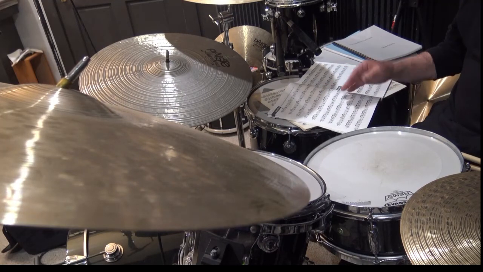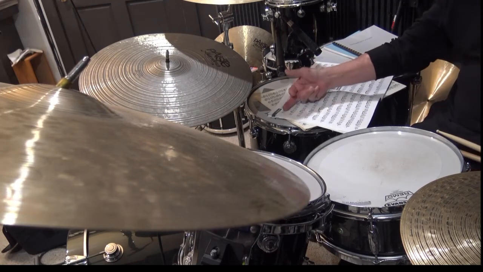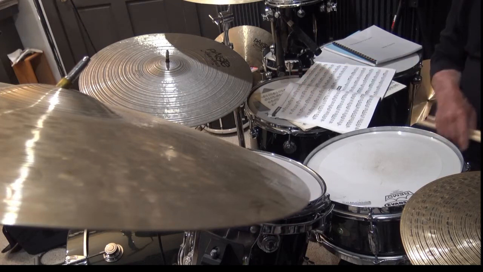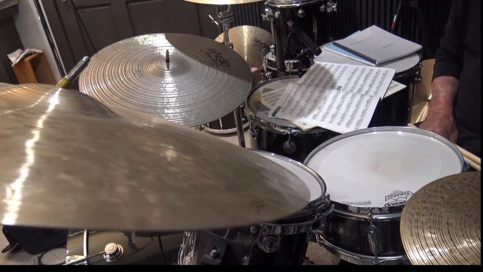Okay? And now, line 1, 2, 3, and 4 are basically the same, but the dotted eighth note on the first line falls on 1. The dotted eighth note on line 2 falls on the count of 2. And then on line 3, the dotted eighth note falls on 3. And then on 4, the dotted eighth note falls on 4.